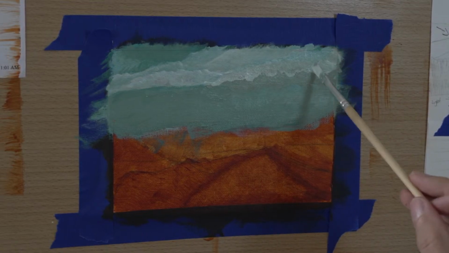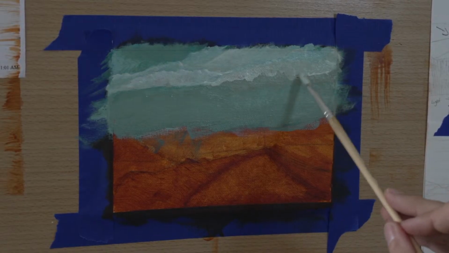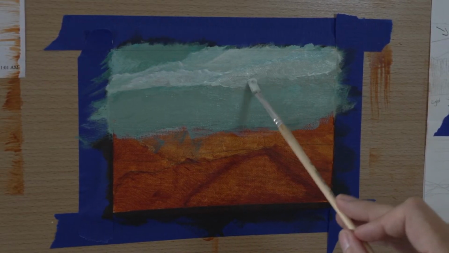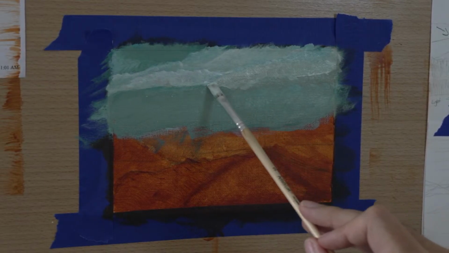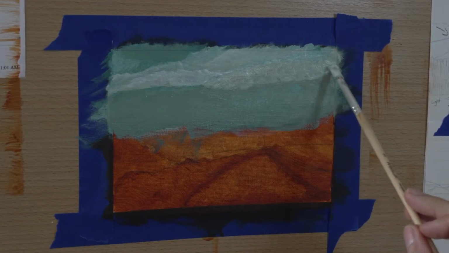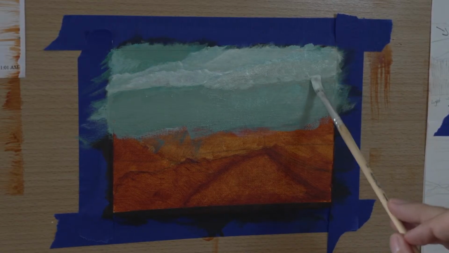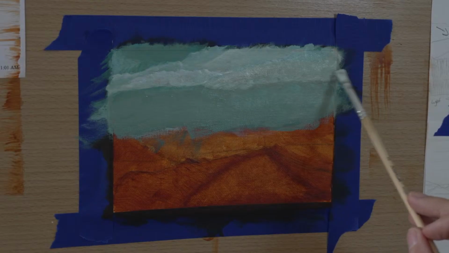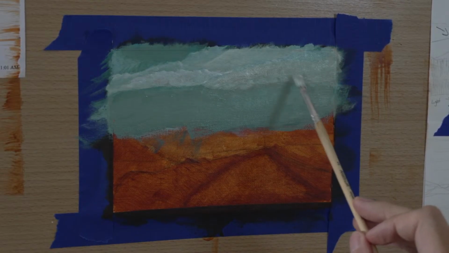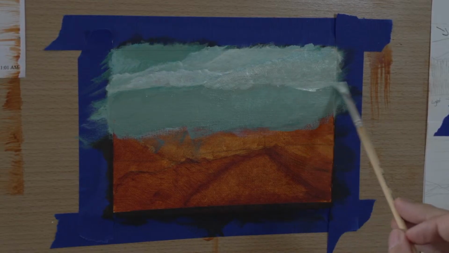Pulling back on the stick a little bit. Letting this kind of do its thing. Pulling it down, letting it blend a little bit, creating that kind of flat edge.